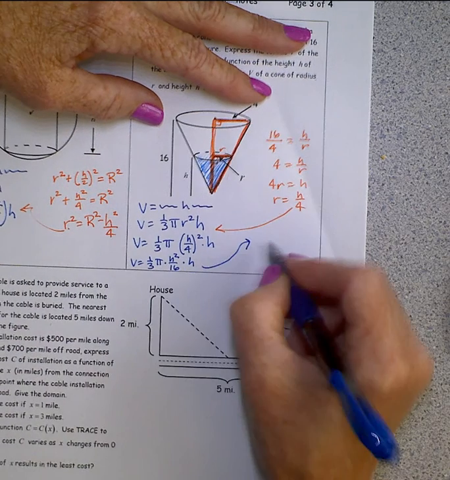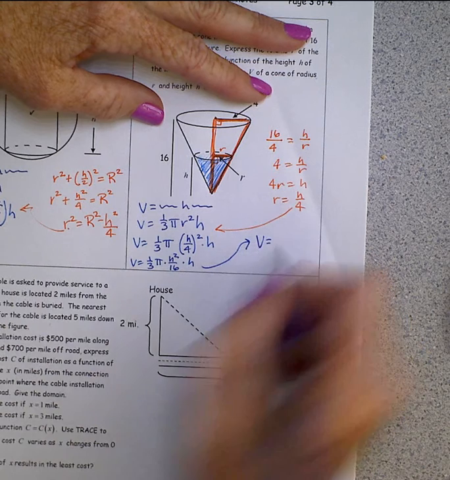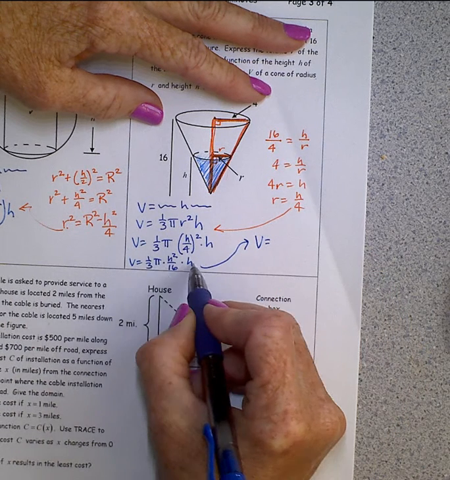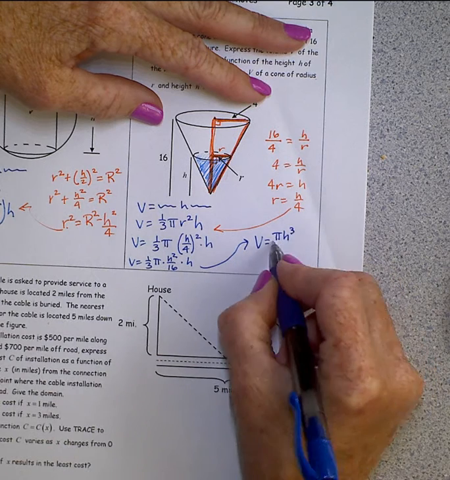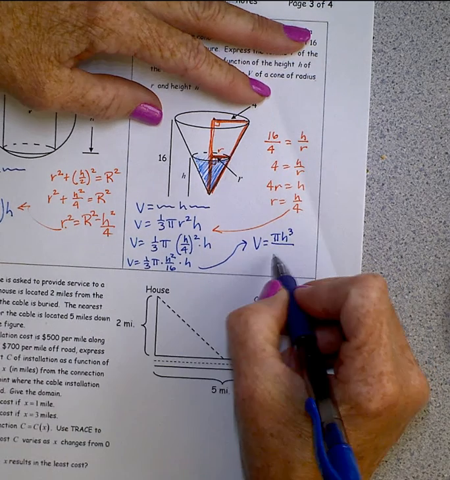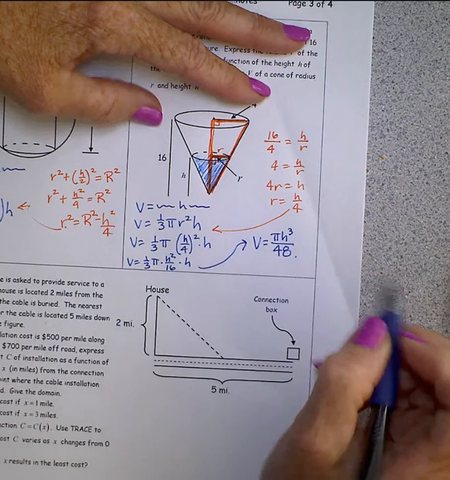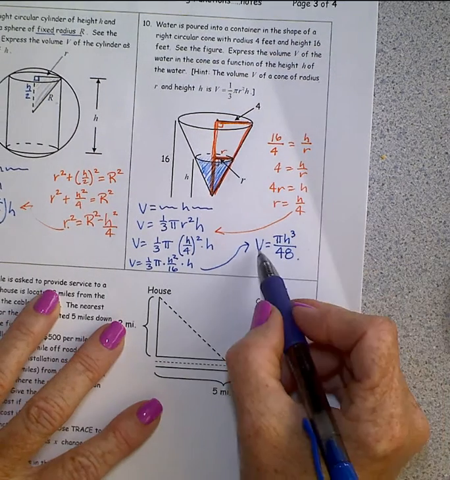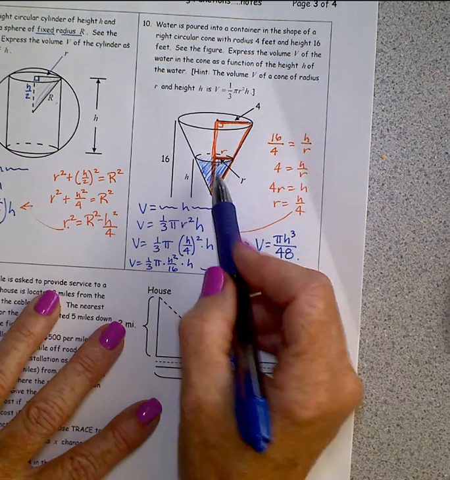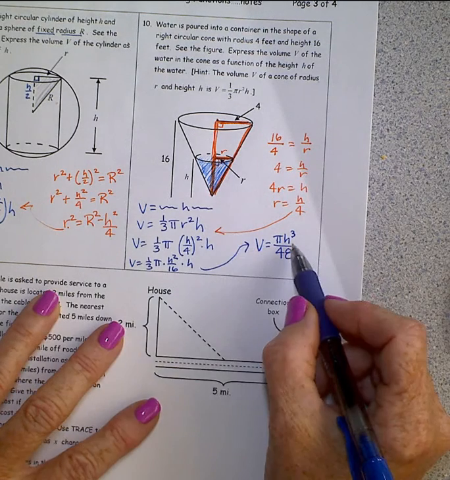And simplifying even more, we're going to have across the top h cubed times pi, or pi h cubed over 3 times 16, 48. And there we go. There's volume of the water, this blue stuff down here, as a function of its height.